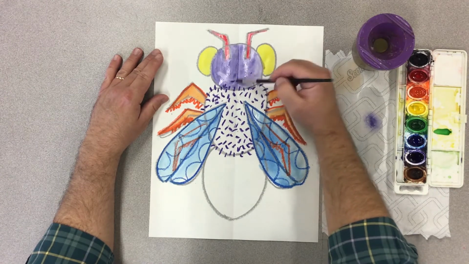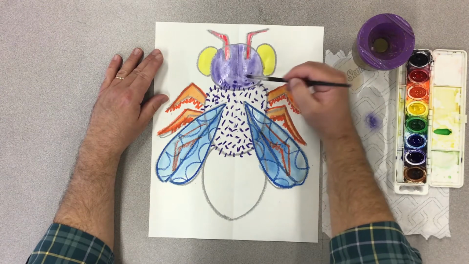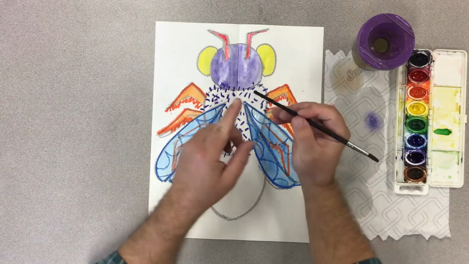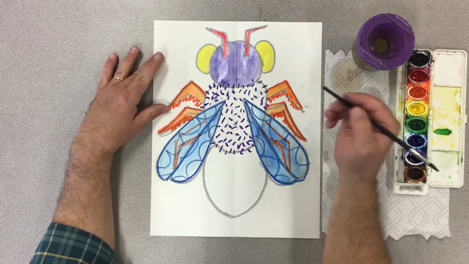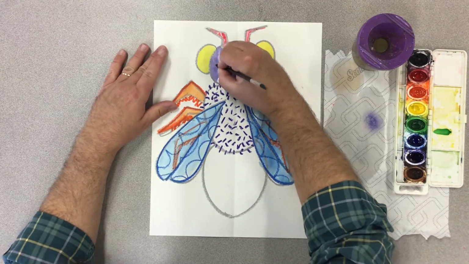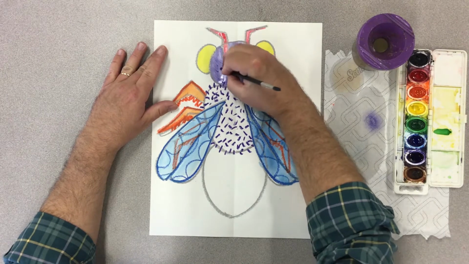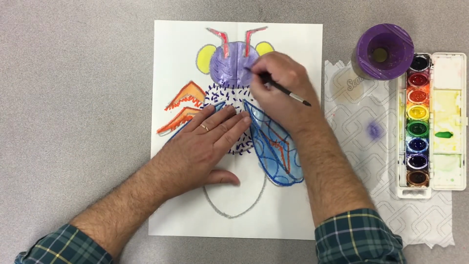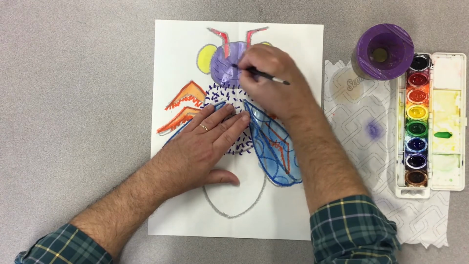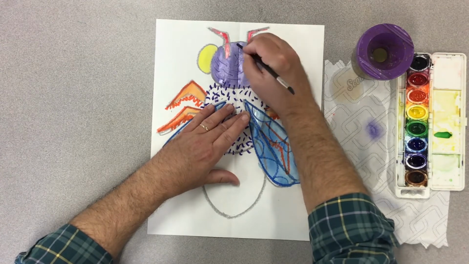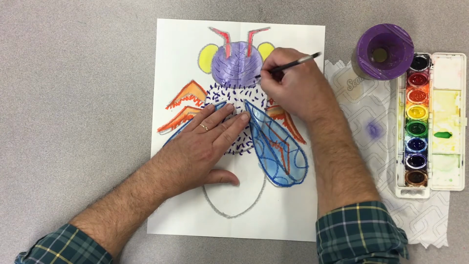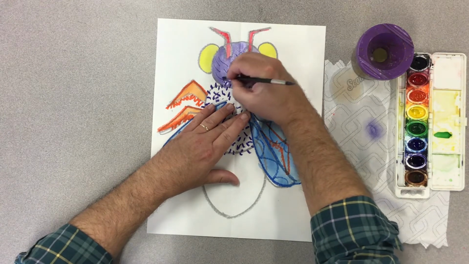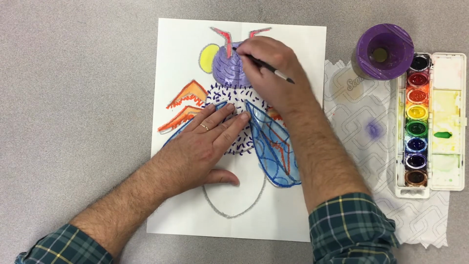So after I've painted the head nice and evenly and as smoothly as I can, I'm going to turn my brush and now use the end of the brush. And I'm going to scratch. And hopefully we'll be able to see scratching. And I think I'm starting to see it where it looks like there's some darker lines where I'm scratching into that paint.